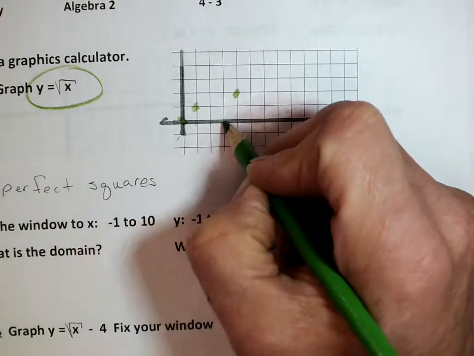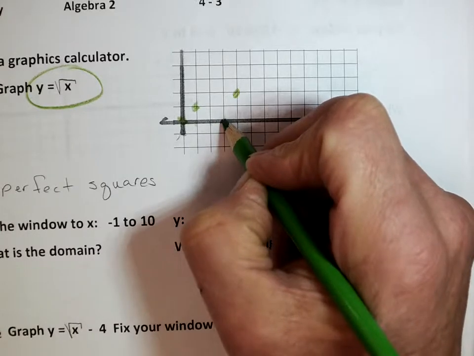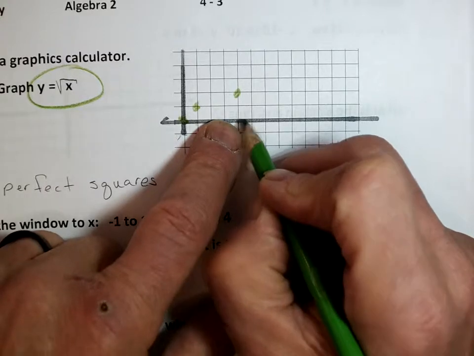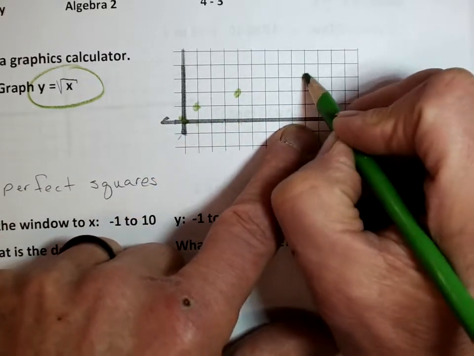I could go to 3. What's the square root of 3? About 1.73, blah, blah, blah. I could do that one, but it's messy, right? So 4. What's the next one I want to go to? 9. 4, 5, 6, 7, 8. 9. The square root of 9 is 3, okay?